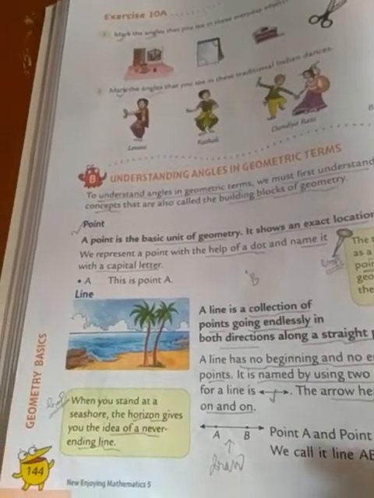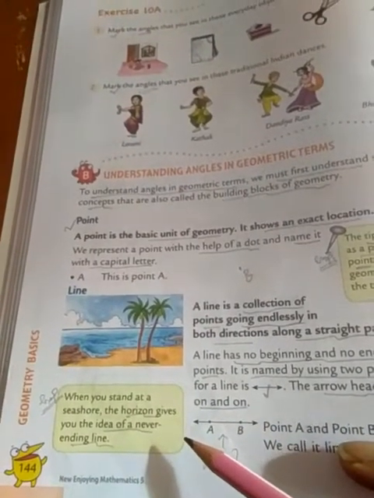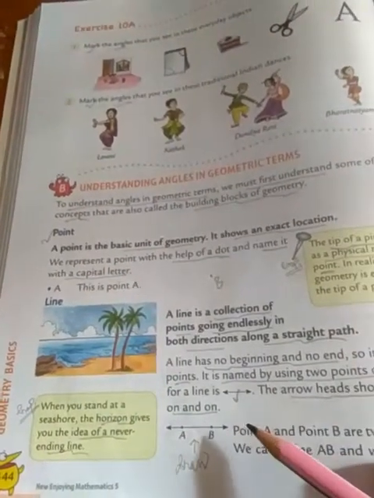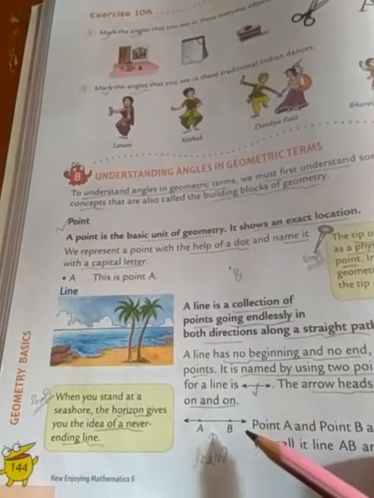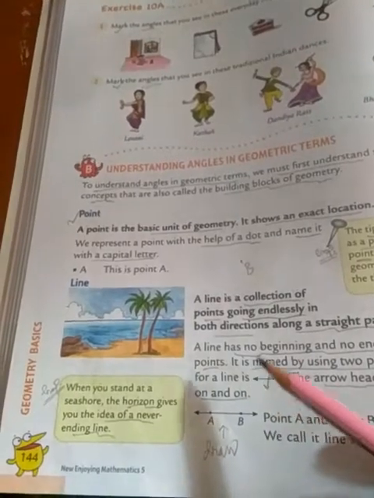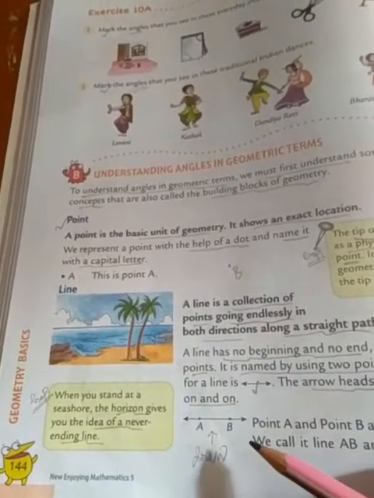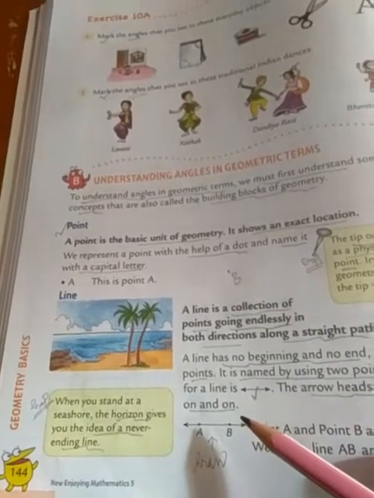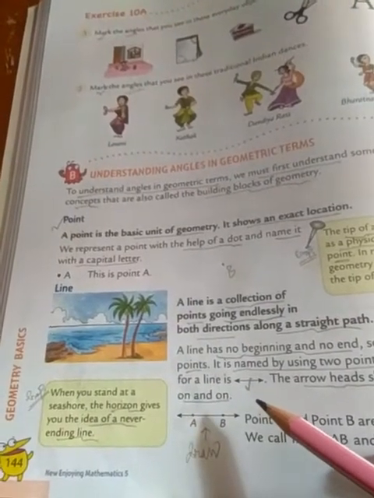Therefore, we can say in easier words that a line is a collection of points that will go endlessly on both directions, on the right hand side and the left hand side, endlessly and horizontally along a straight path. Clear? Or we can say it can go also vertically, but endlessly. Mind it, it never ends. It goes on and on. There is no ending.